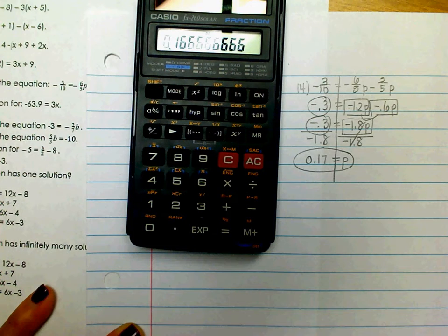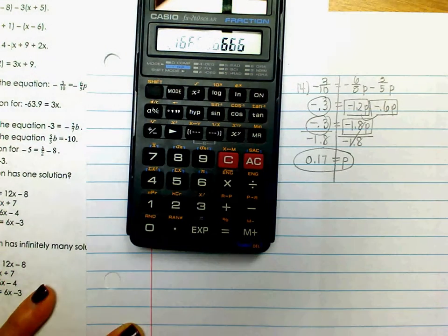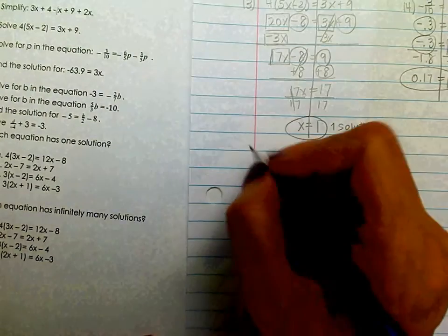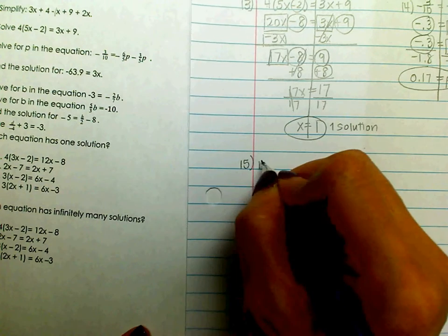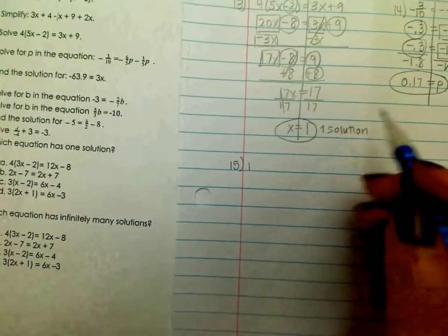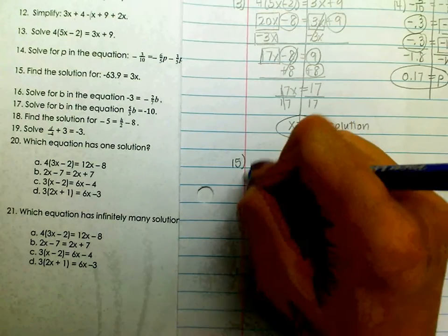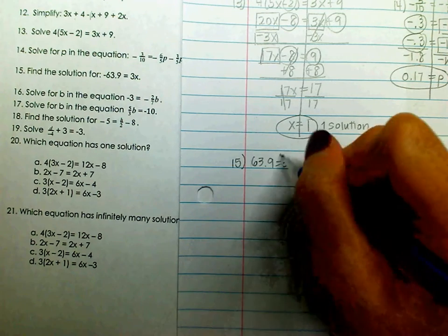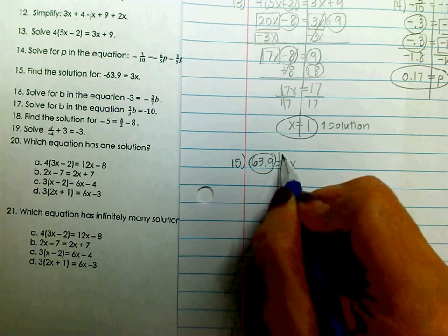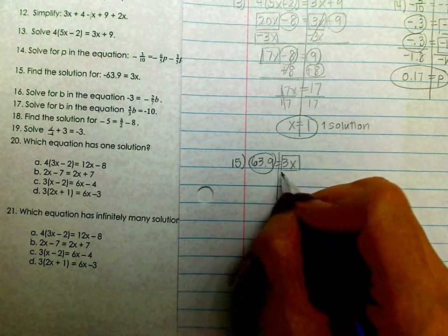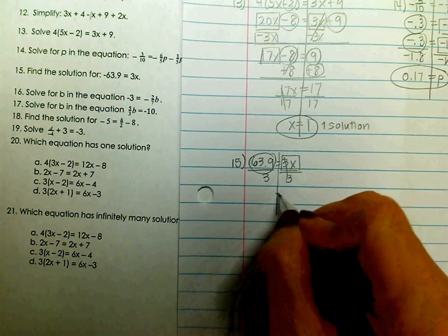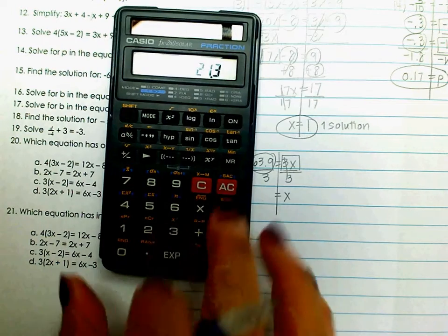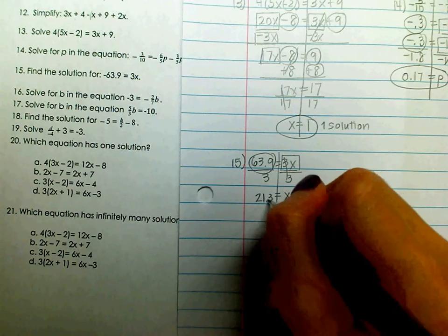Getting close to the finish line, I think. Number 15. Find the solution for this. I'm going to copy it. 63.9 equals 3x. Well, this is simple. Here's my constant. Here's my variable. This is a one-step equation. Just divide each side by 3. And so x equals 63.9 divided by 3, which equals 21.3. And that's your answer. Okay, number 16.